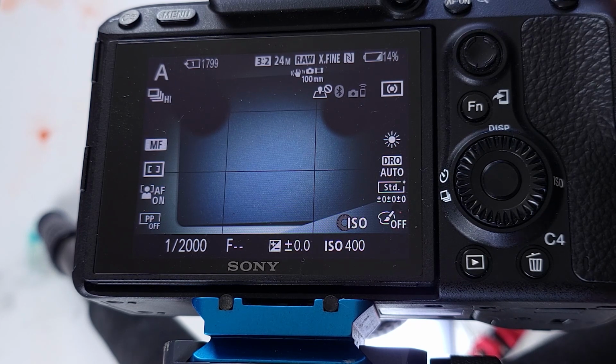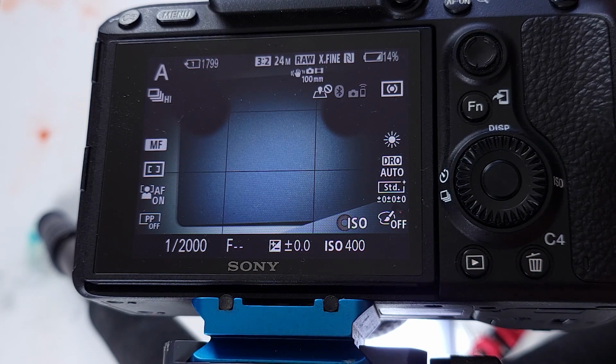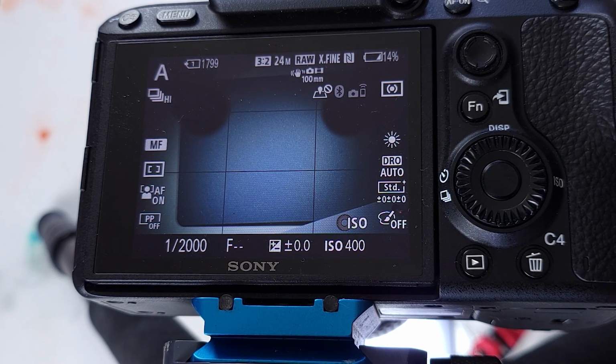Now do remember that I'm not recommending that you go shooting at 1/2000th of a second all of the time. This is just a flat example. You might want to trade off some of that shutter speed for maybe a lower ISO or a higher f number. That's up to you, but this is just our benchmark.